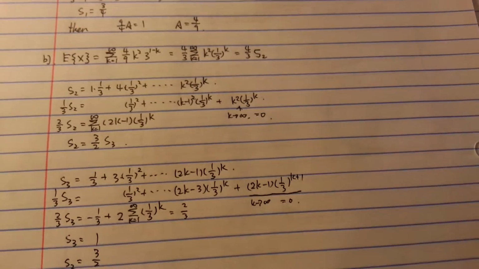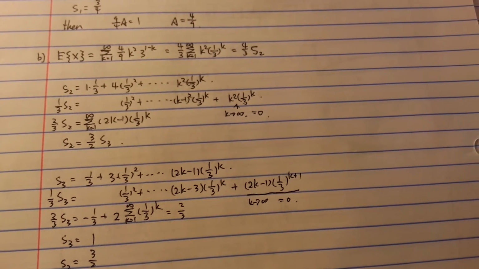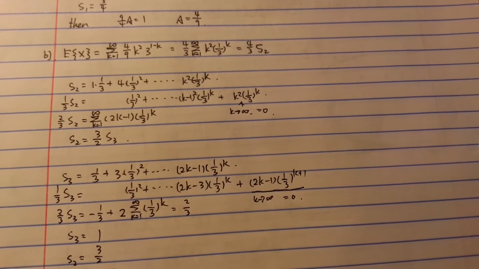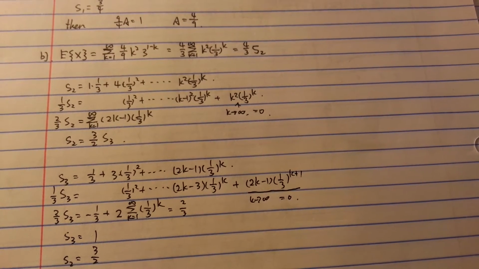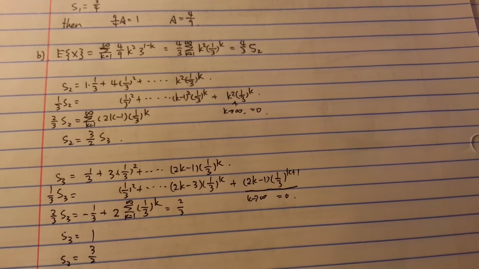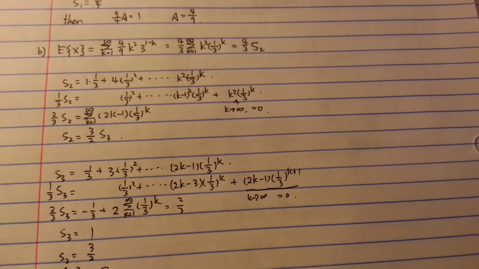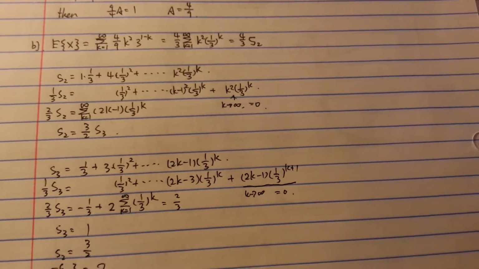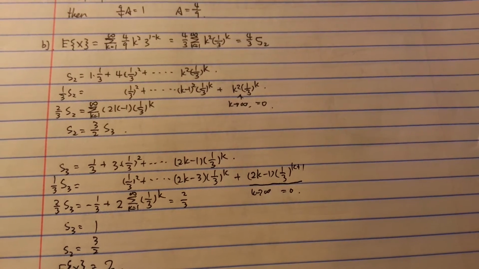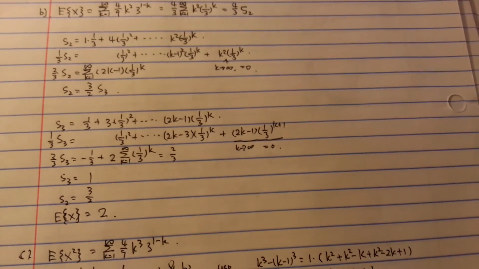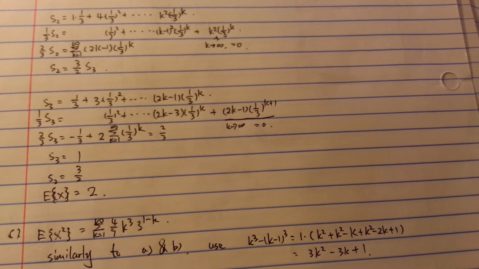Then we write S2 and 1/3 S2, and subtracting these two equations, we get 2/3 S2 is just equal to the sum of (2k-1) times (1/3)^k. And similarly, we let this sum equal S3. What we get is S2 equals 3/2 times S3. Then similarly, we write S3 and 1/3 S3, and subtract.